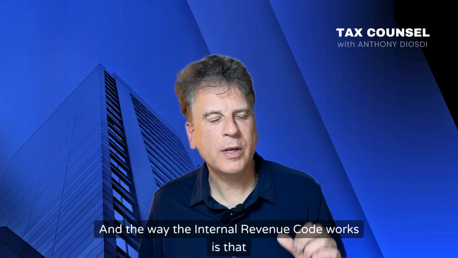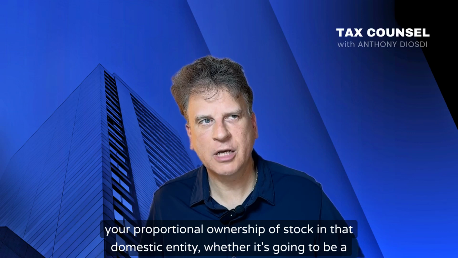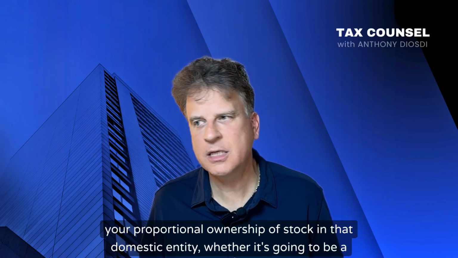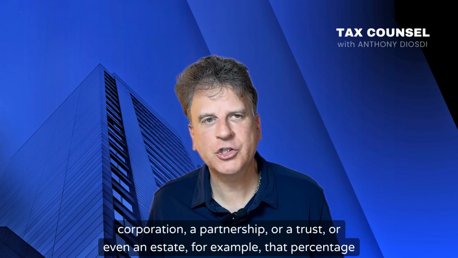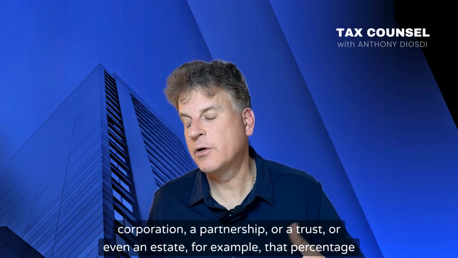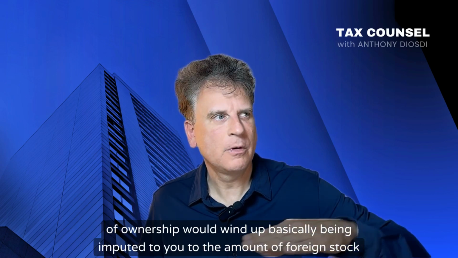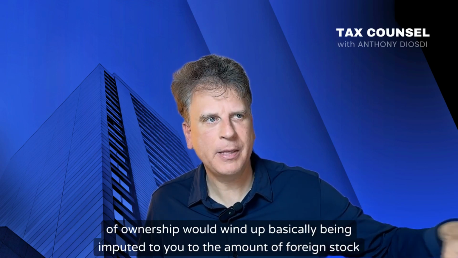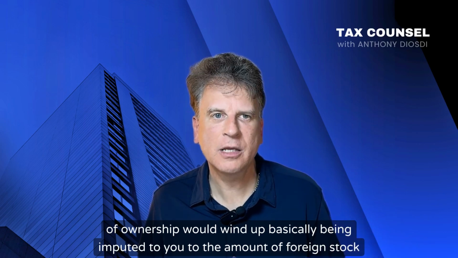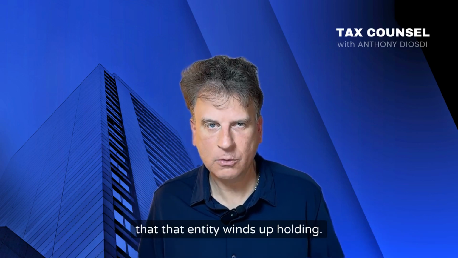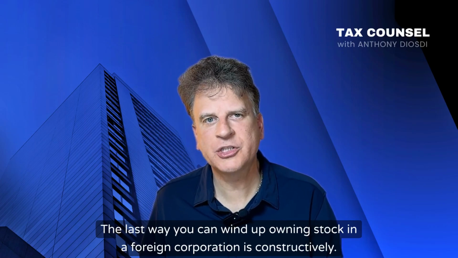And the way the Internal Revenue Code works is that your proportional ownership of stock in that domestic entity, whether it's a corporation, a partnership, a trust, or even an estate, that percentage of ownership would basically be imputed to you to the amount of foreign stock that entity holds. Now, the last way you could wind up owning stock in a foreign corporation is constructively.